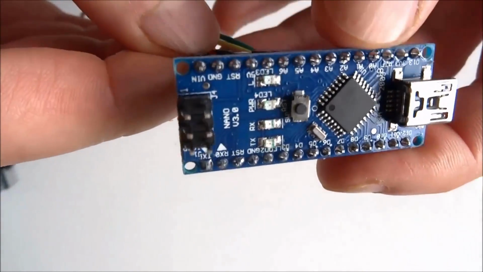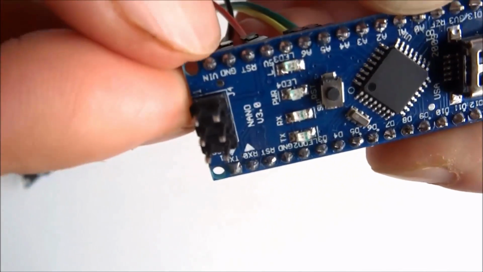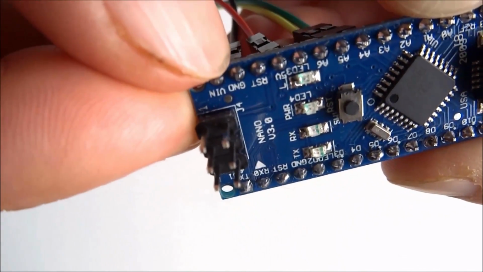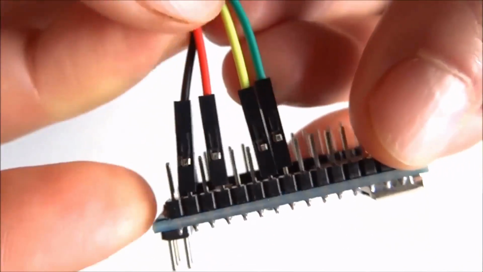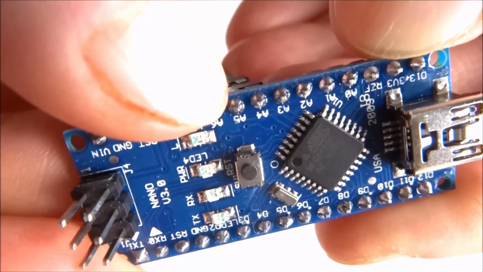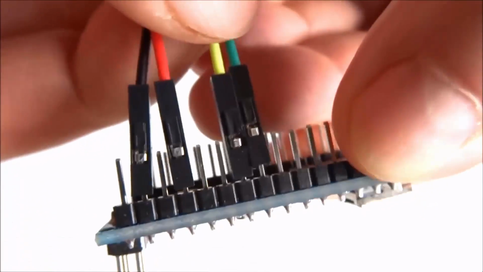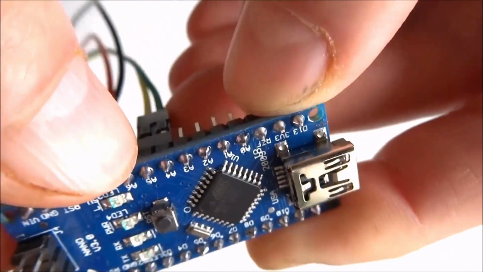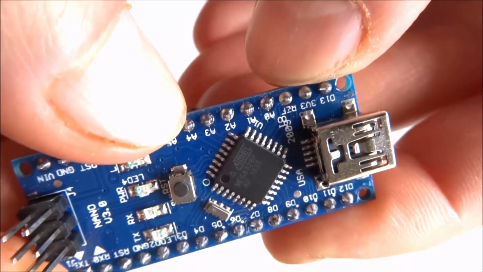On the Arduino side, I will connect the black wire to one of the ground pins, the red wire to 5 volts, the yellow wire to A5, which is also I2C clock, and the green wire to A4, which is I2C data.